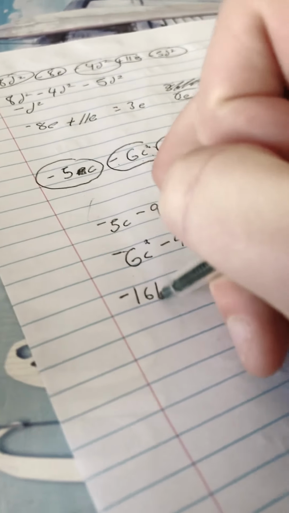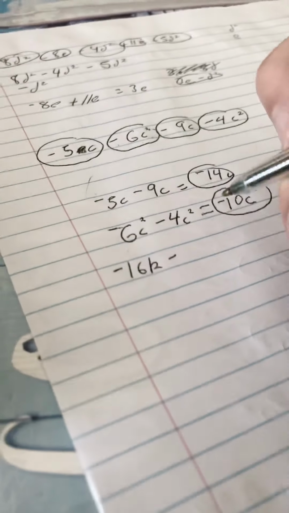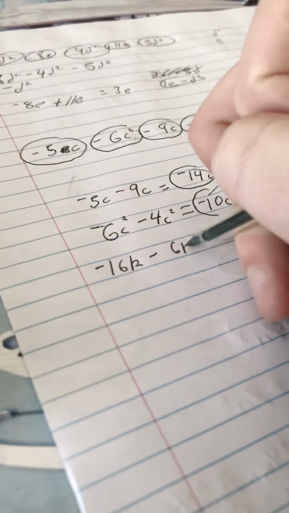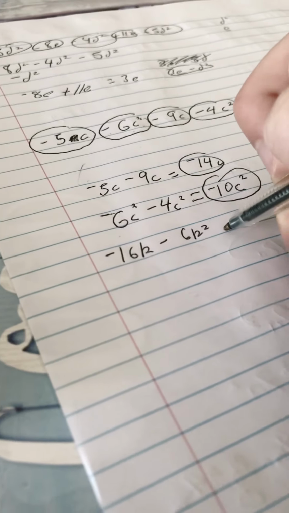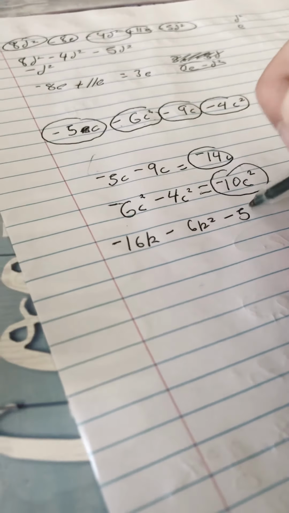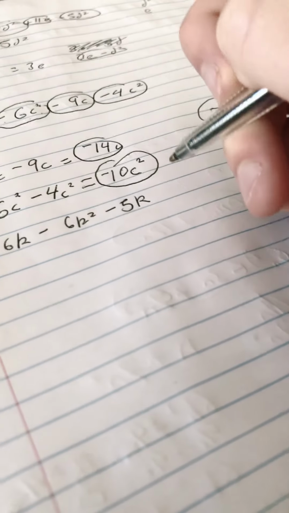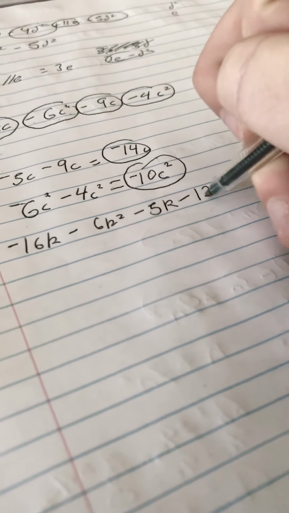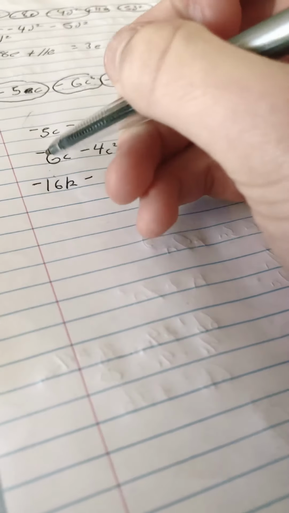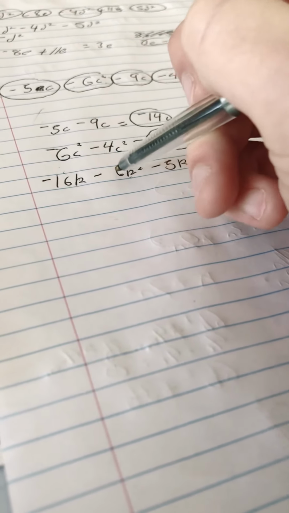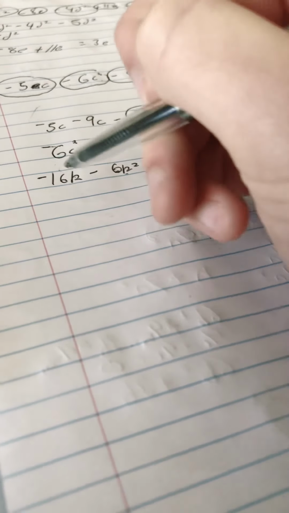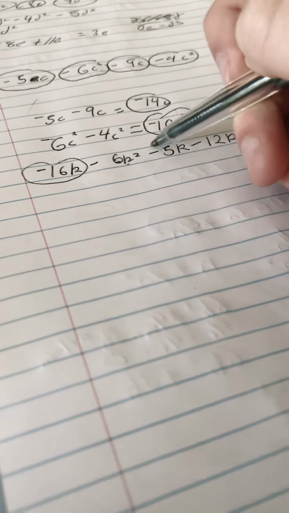Negative 16k minus 6k squared minus 5k minus 12k squared. Now, like terms, remember k and k squared are different, unless you're doing substitution, of course. So negative 16k minus 5k.